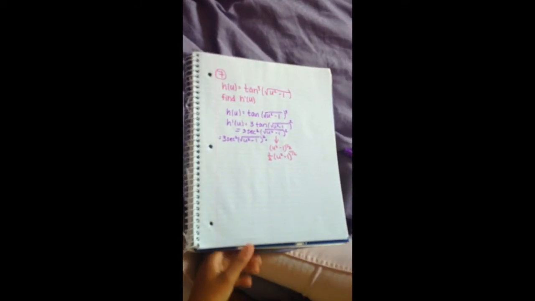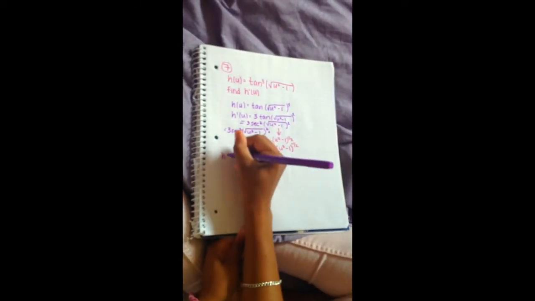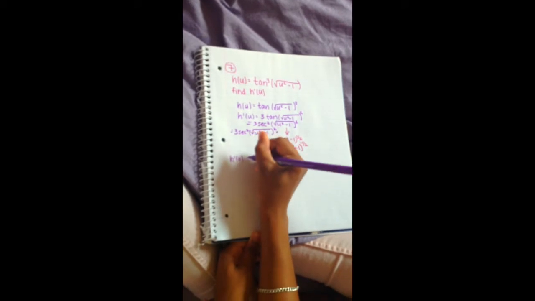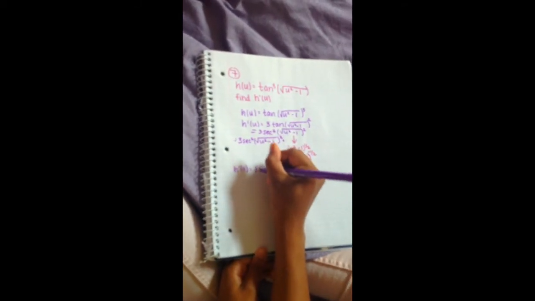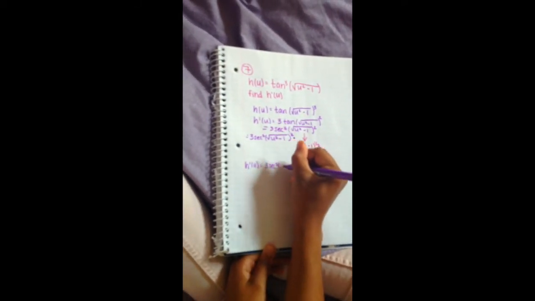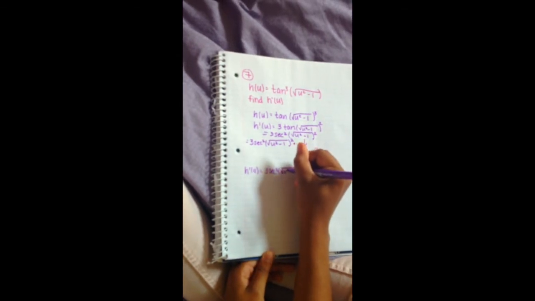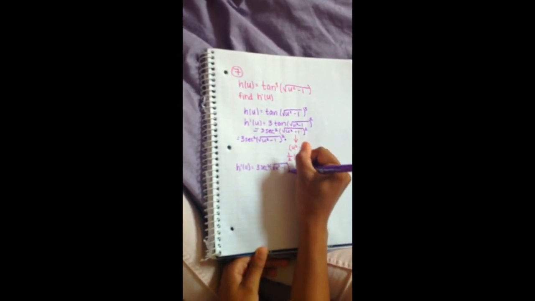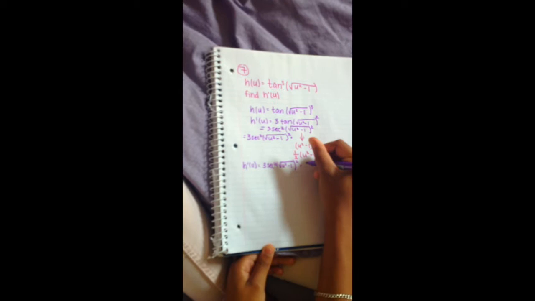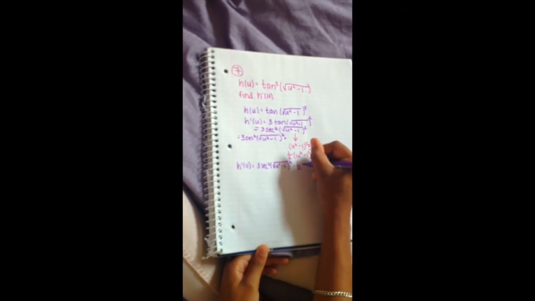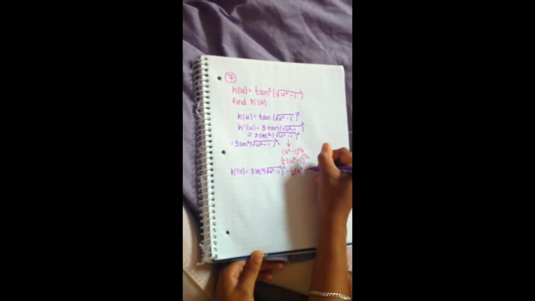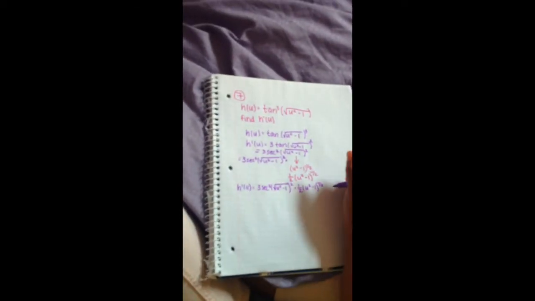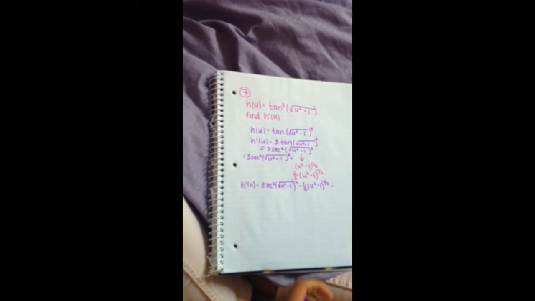So right now we have h prime of u equaling 3 times secant squared of the square root of u squared minus 1, squared, times 1/2 times u squared minus 1 raised to the negative 1/2 power. We are still not done. There's still a variable with an exponent that we have not derived yet.